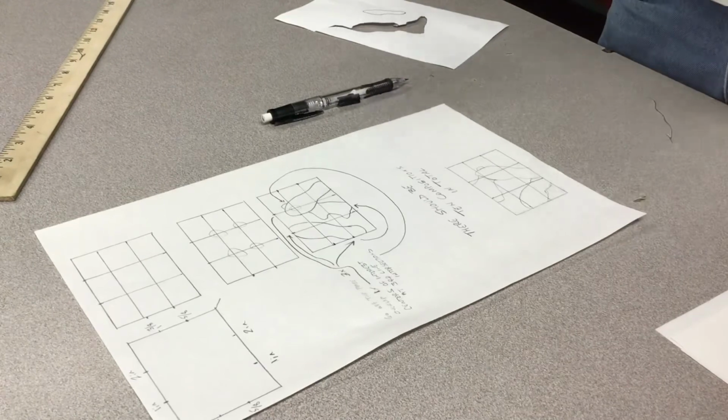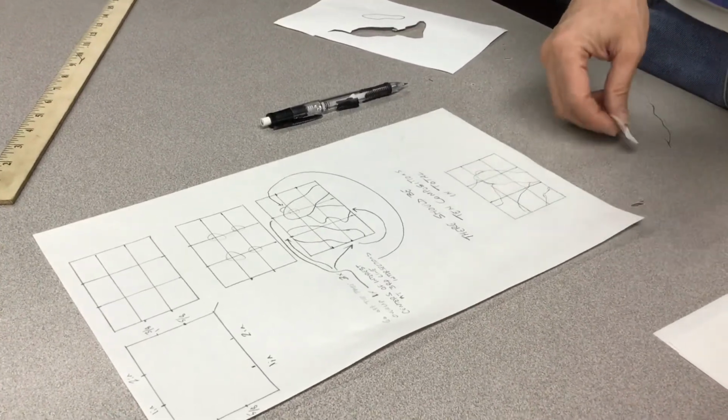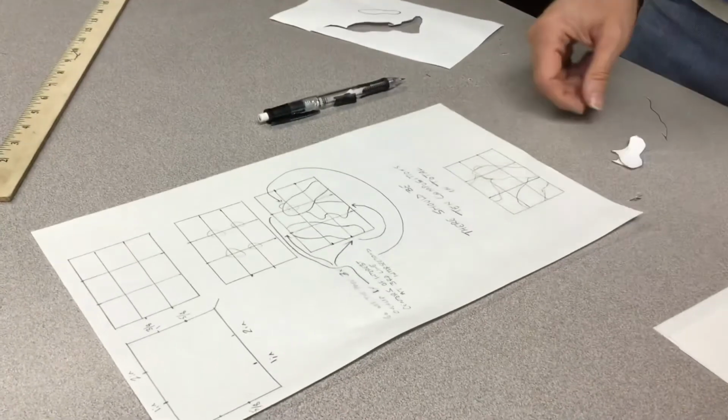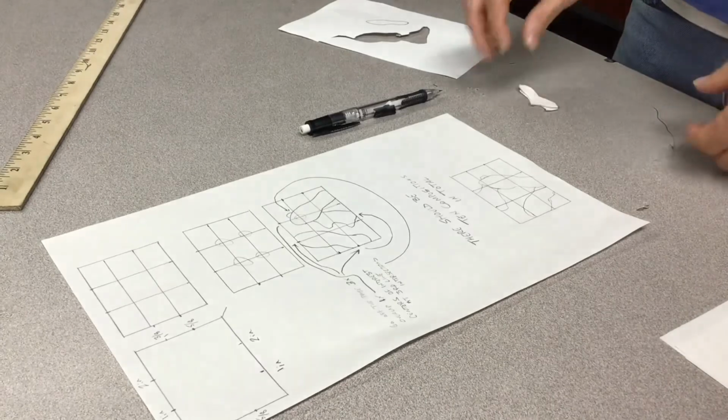Make sure that it's using up 2/3 of your space. Okay, that's really important. So make sure you're doing that. And that's it. Thank you very much.